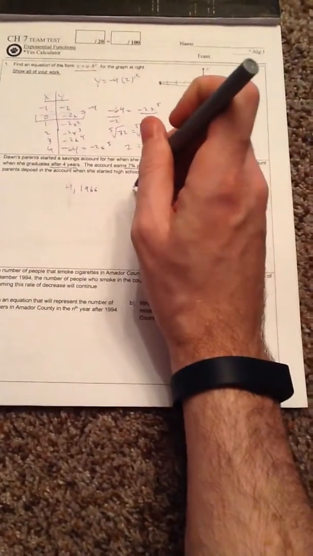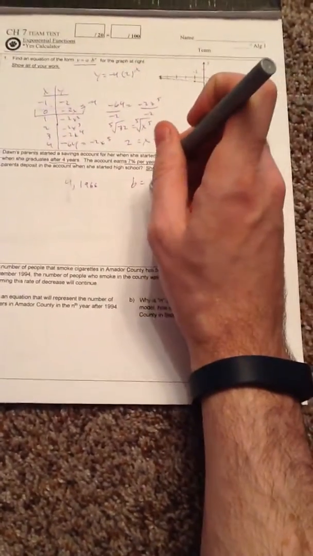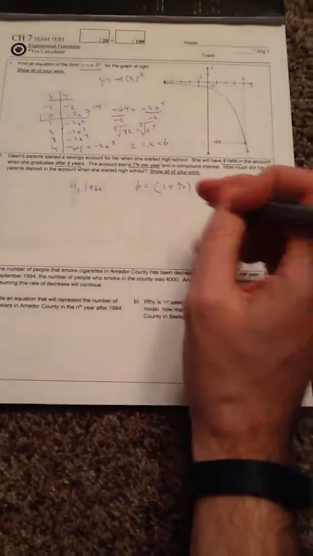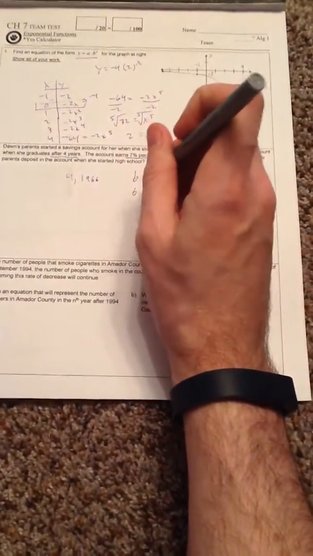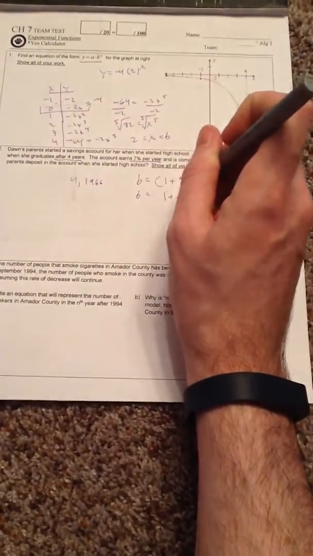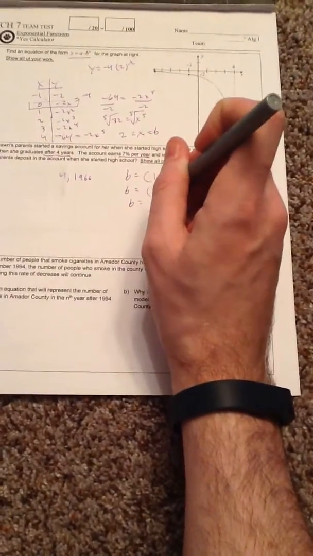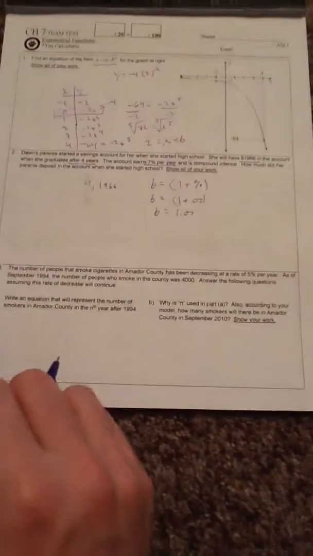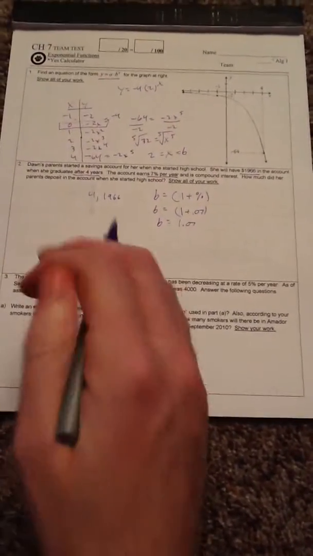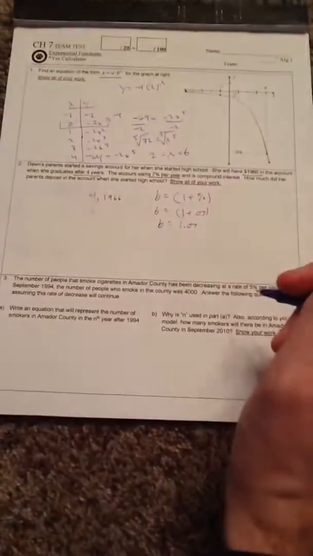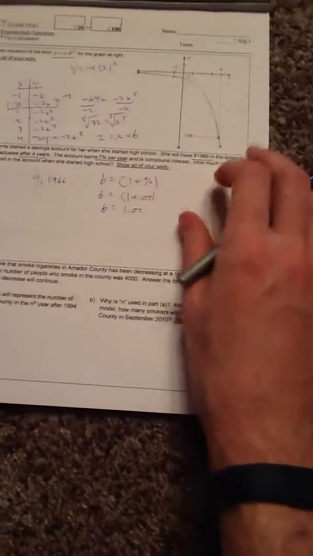So for the 7%, we can find out our b is going to be 1 plus the percent. We've done a lot of these for homework especially, and we've also looked at them in class. So that's going to be b equals 1 plus 0.07, so we get a b value of 1.07. So we know the multiplier, and then all we have to do is step back. I actually like to make the table, so I'm going to make the table over here.